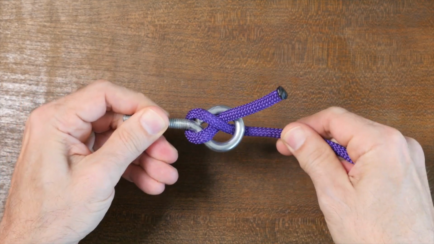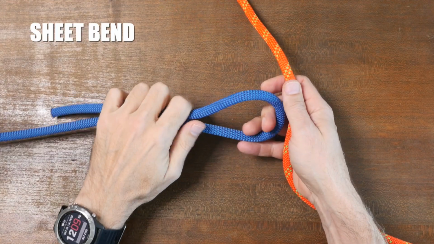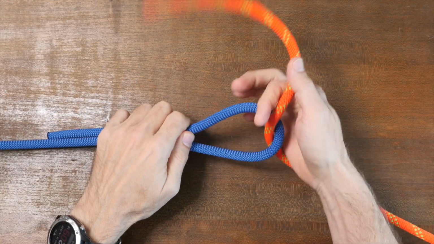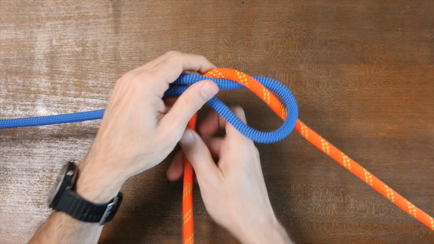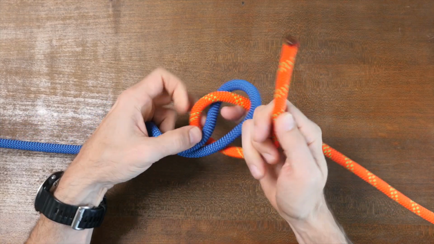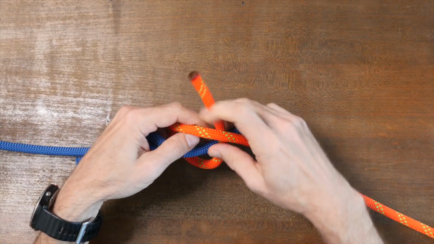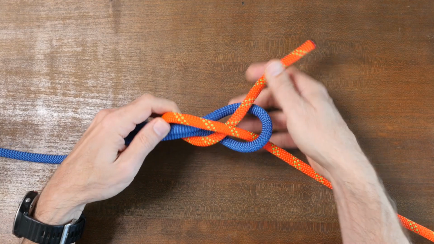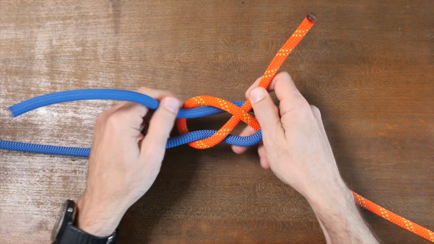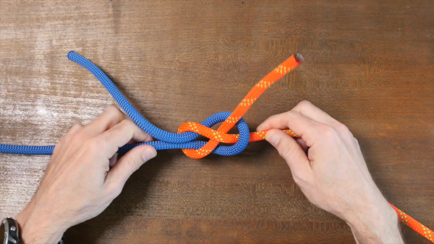The sheep bend is tied by taking the working end of one line in one hand and forming a bight, then passing the working end of the second line beneath and through the bight, wrapping the second line around the bight in the direction that the tail end of the first line is positioned, and then passing the working line under itself, dressing and cinching up the knot.